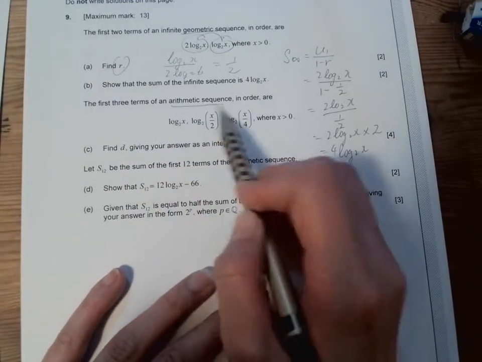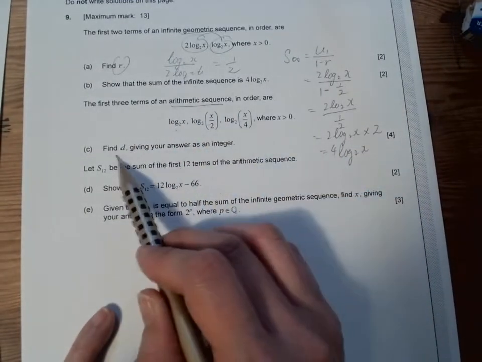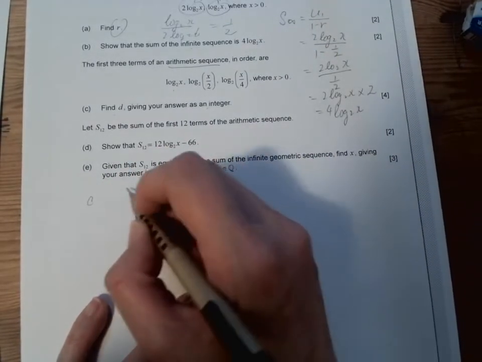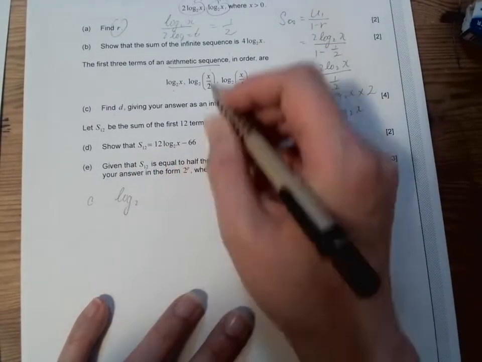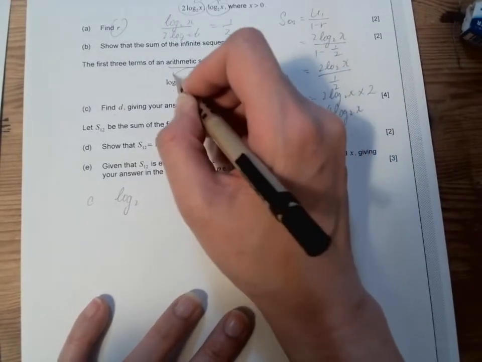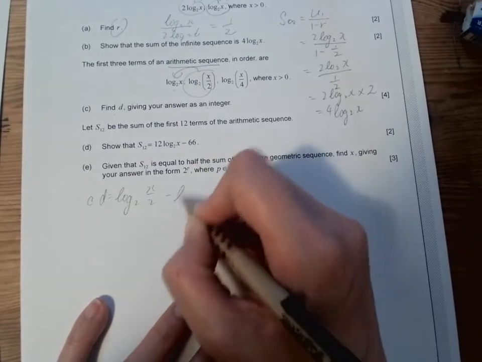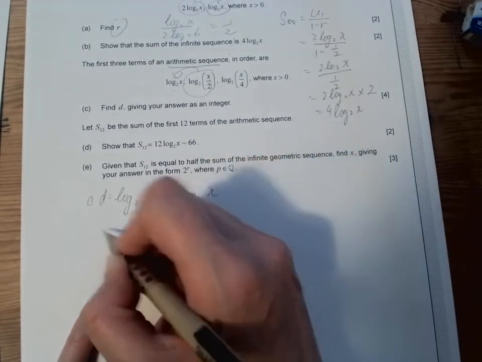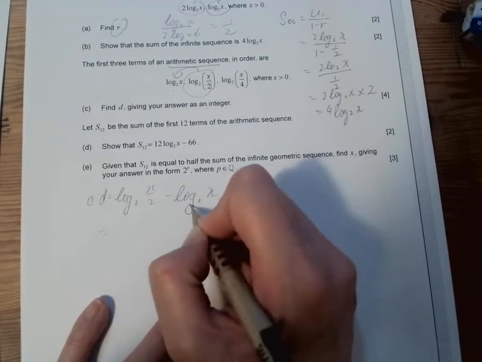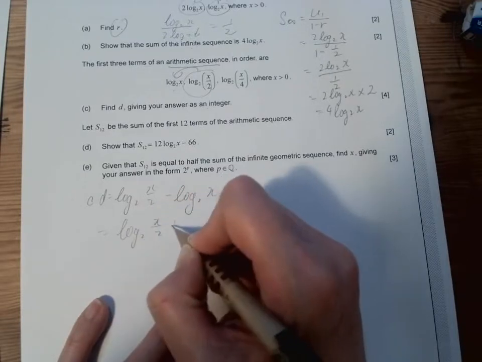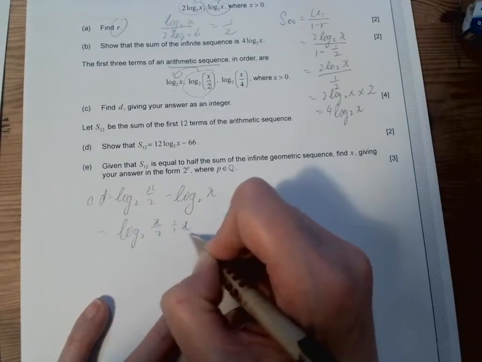The next one is the AP here. We got different terms here. Given that d is an integer, we need to find d. So I'll work it up here. d is the one after it minus the one before. So d should equal log x over 2 minus log 2x. Because it's minus, we can flip it over. So we have log 2x over 2 divided by x. So we can cancel that out.